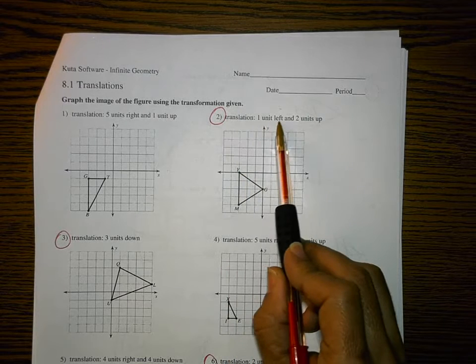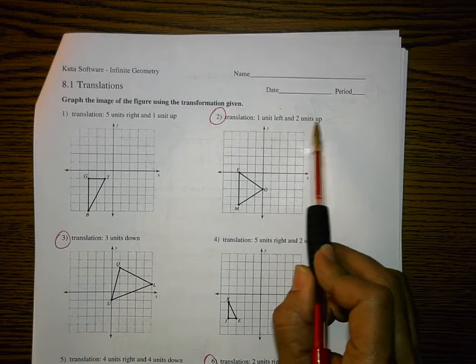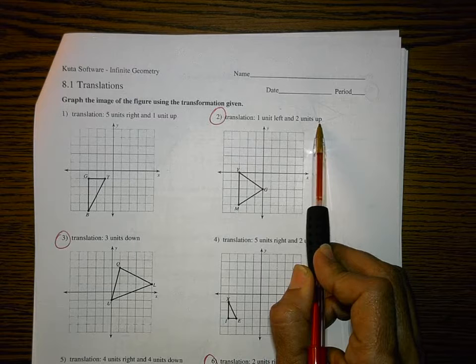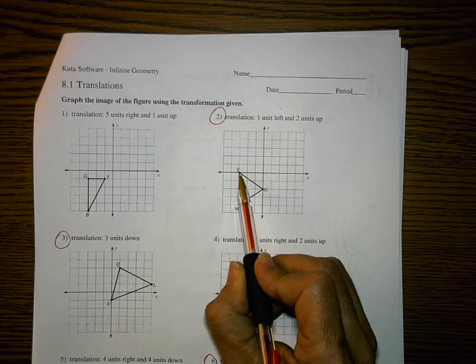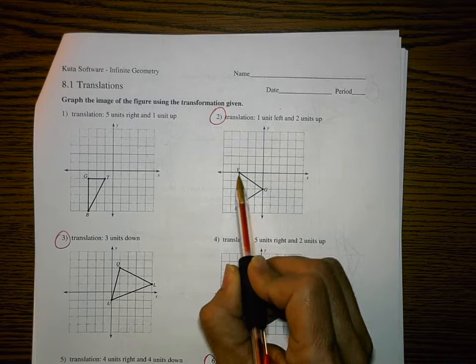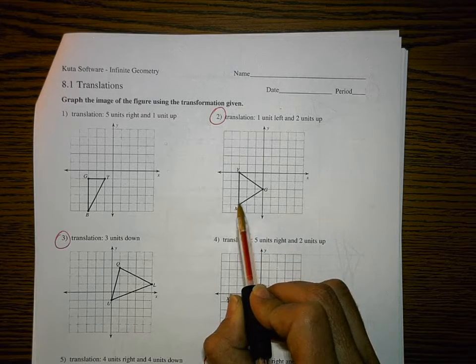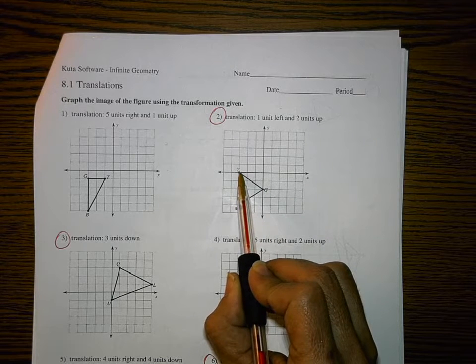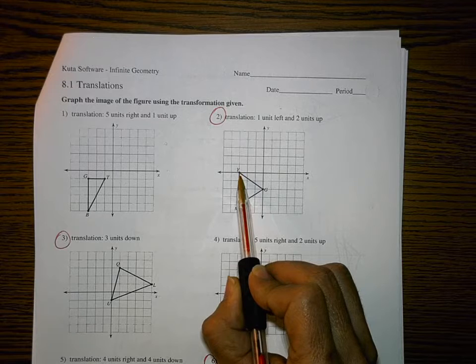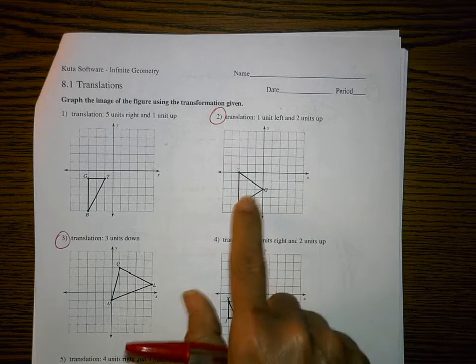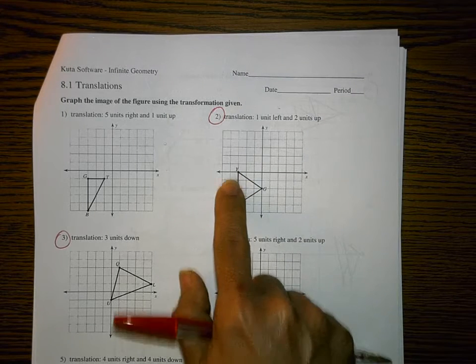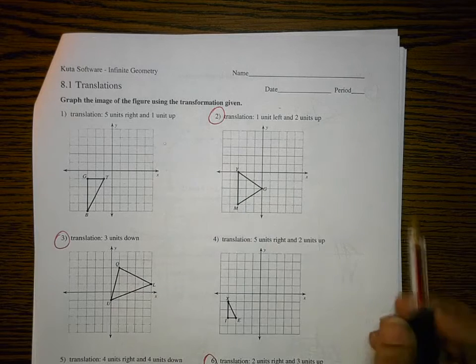Translation is 1 unit to the left and 2 units up. Simply, all you're doing is moving each of these points. I have point Y, point G, and point M. I am moving each of these points 1 unit to the left and 2 units up. So I'm going to be sliding this little triangle to the left and then up. Okay, so just a quick little slide.